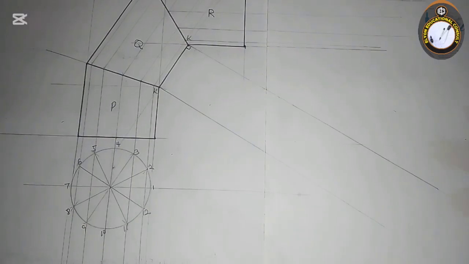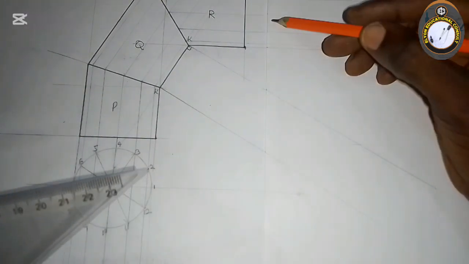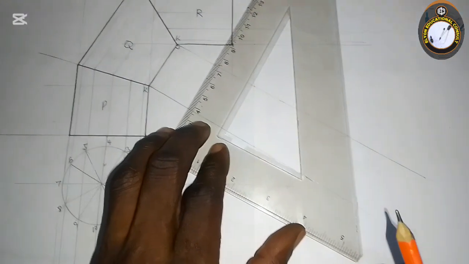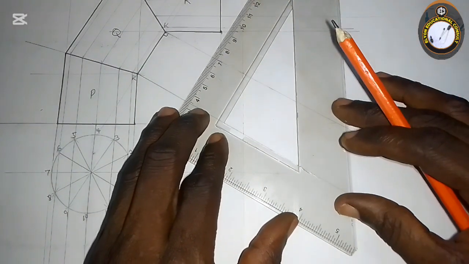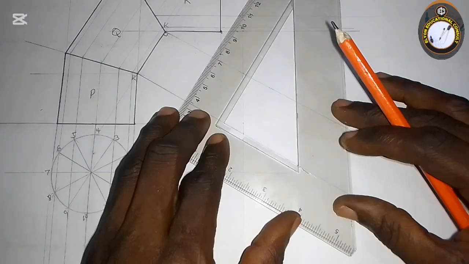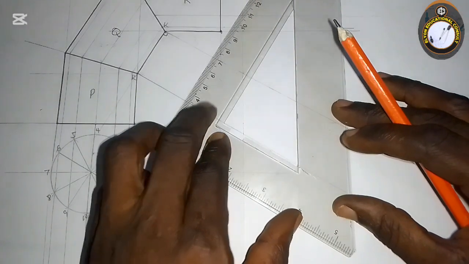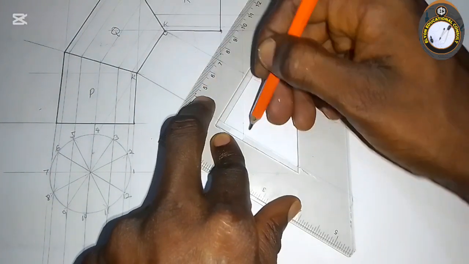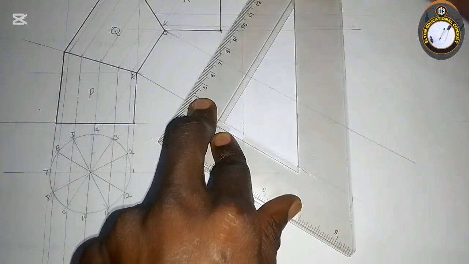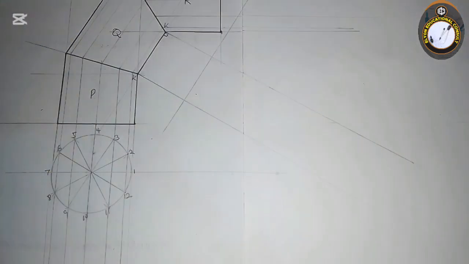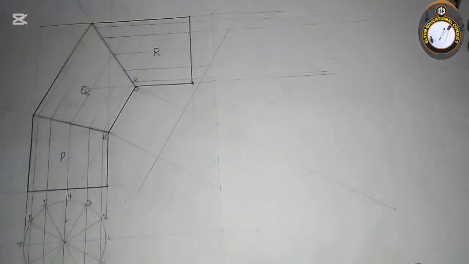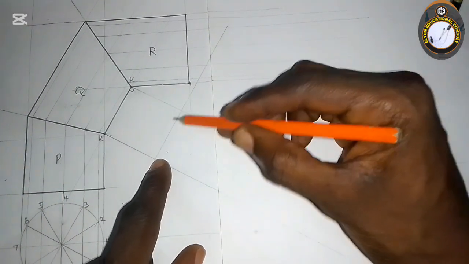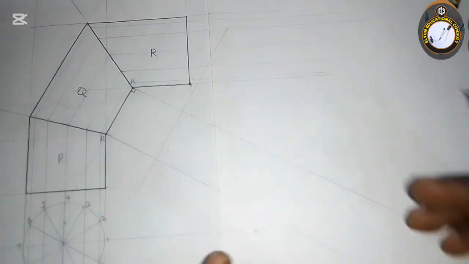So the next thing, I will choose a starting point where my development will begin from. I want to use this one now at this point here. I use this line here, this side. So just produce this line that way. So this is my seam now. That is where I'm starting the development from.